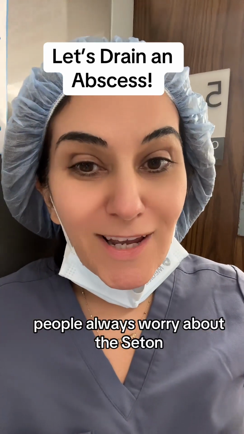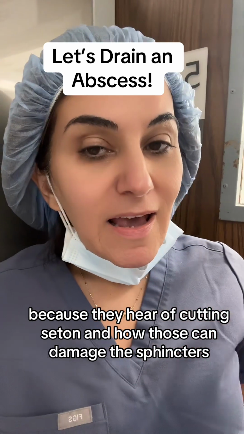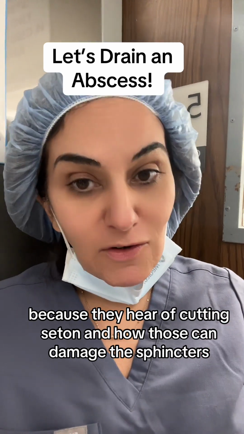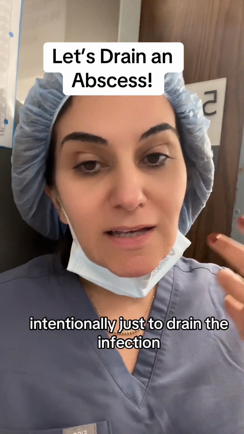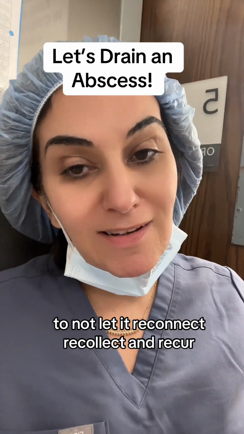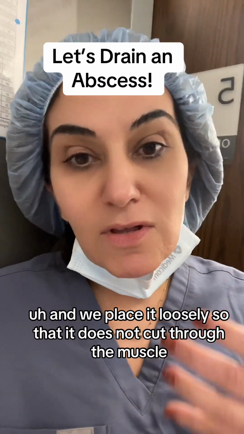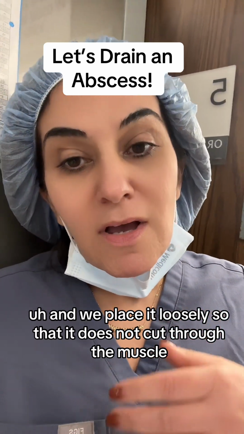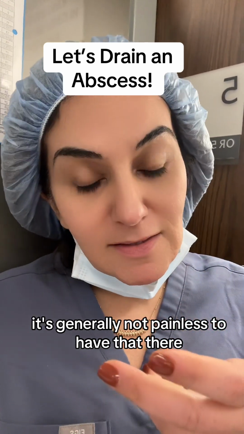People always worry about the seton because they hear of cutting setons and how those can damage the sphincters. When we place these setons, we actually place them loosely, intentionally, just to drain the infection, to not let it recollect and recur. And we place it loosely so that it does not cut through the muscle. You will feel the little thing poking out. It's generally not painless to have that there.